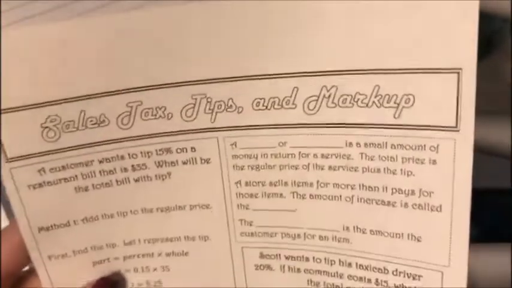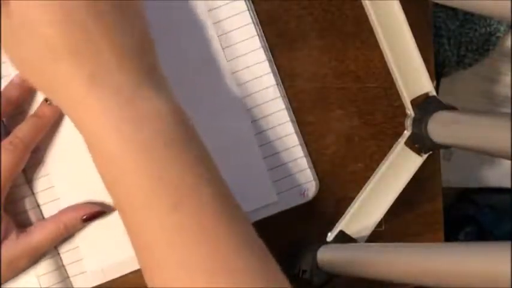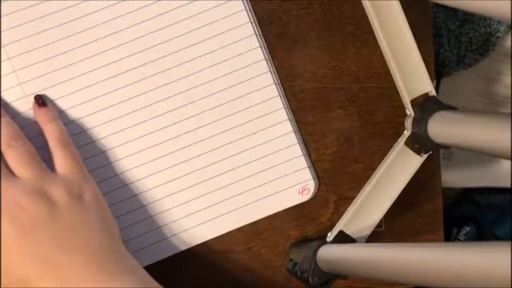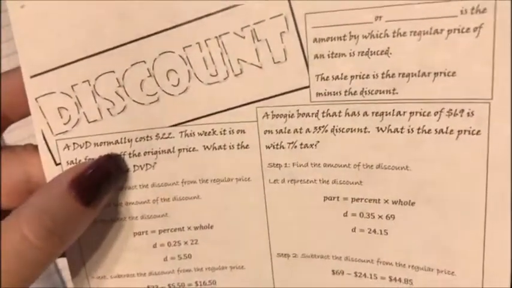You're going to put the other one that says sales, tax, tips, and markup on page 41. On page 42, you're going to put the one that says discount.